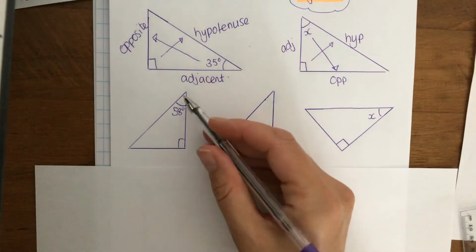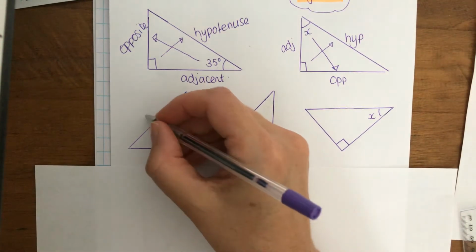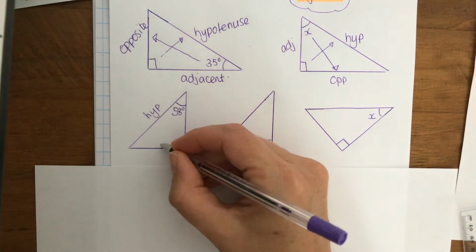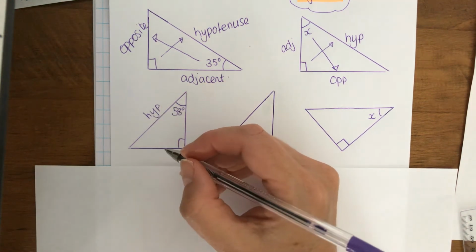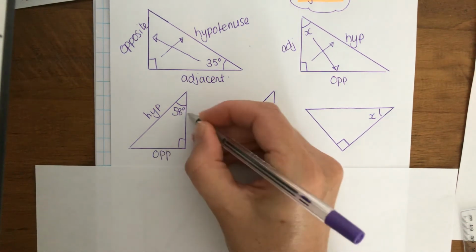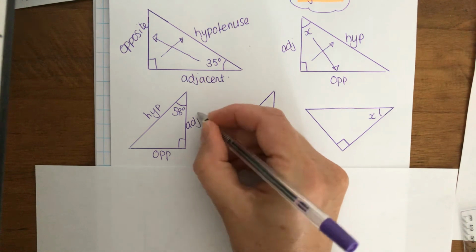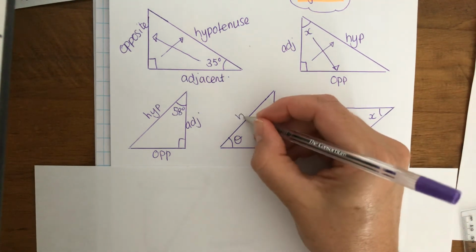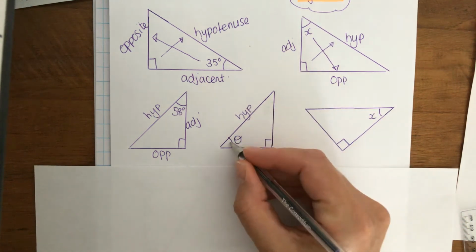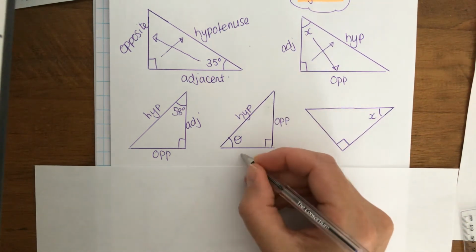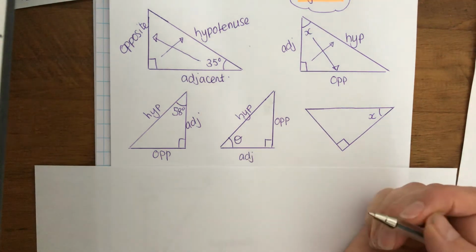Next view. This triangle, opposite the right angle, is the hypotenuse. Opposite the angle of interest is the opposite. And next to the angle of interest, the adjacent. The hypotenuse opposite the right angle, opposite the angle of interest, opposite, and next to the angle of interest, adjacent.